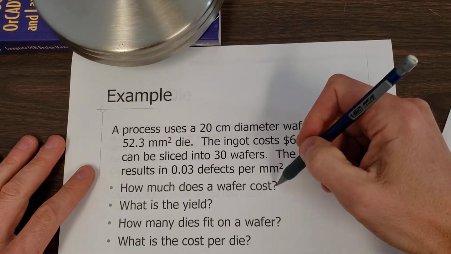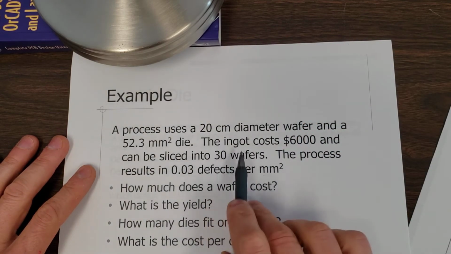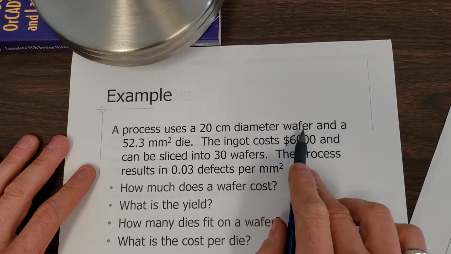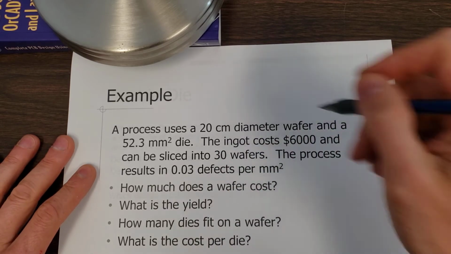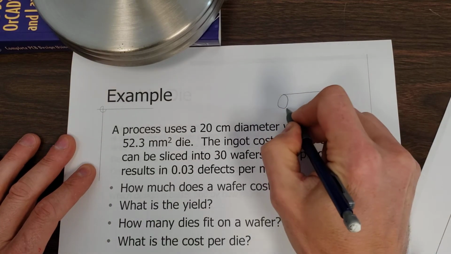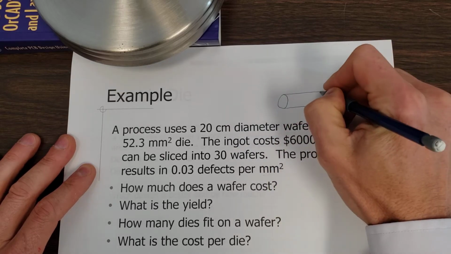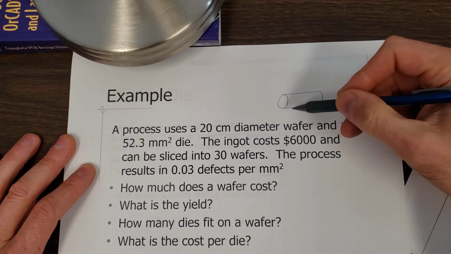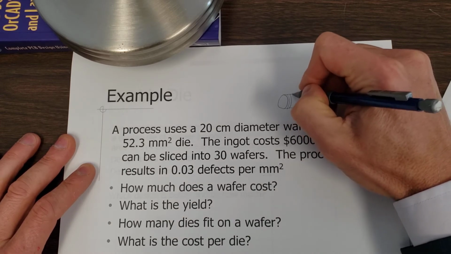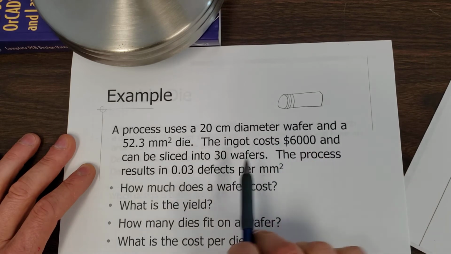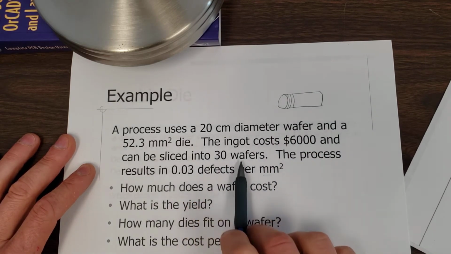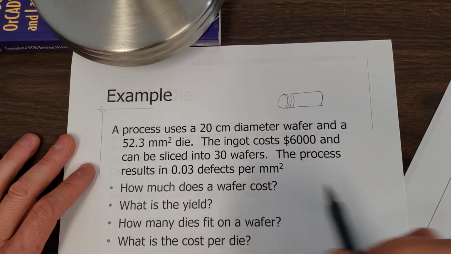All right, when we ask how much does a wafer cost, remember that we have an ingot and we have a wafer. The ingot's like the tube, and then the wafer is what's sliced off from the tube. An ingot is a cylinder, and with this ingot cylinder, we slice off the wafers. We can get 30 wafers from this, so we're going to slice that ingot into 30 wafers.